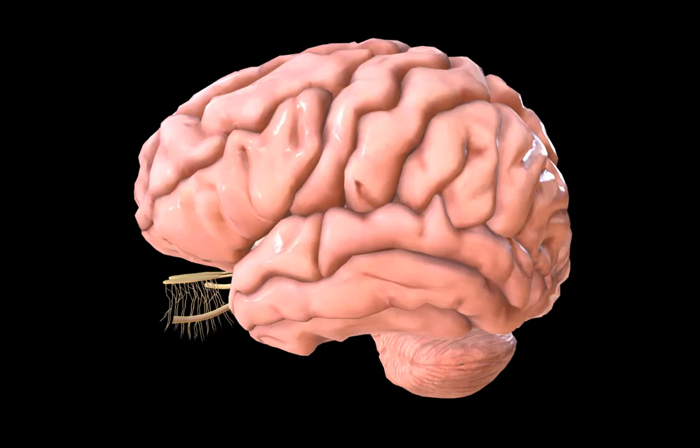The second most common component of the motor cortex that you'll hear about is the premotor cortex. The premotor cortex is difficult to show on this image here.